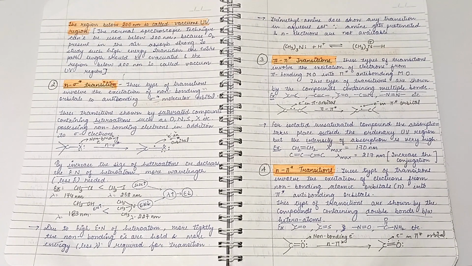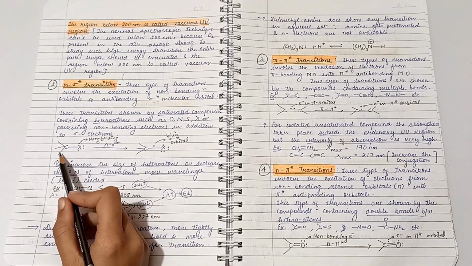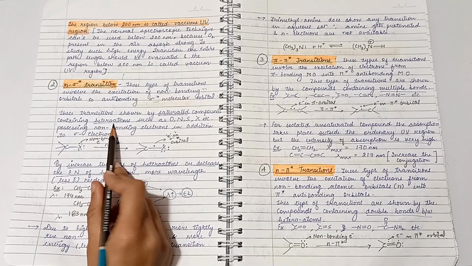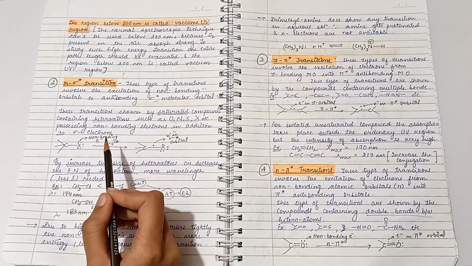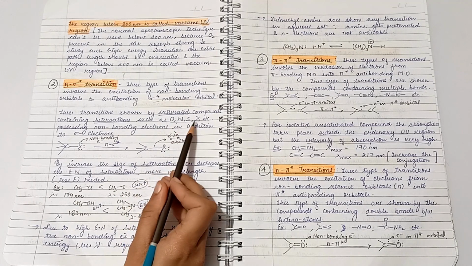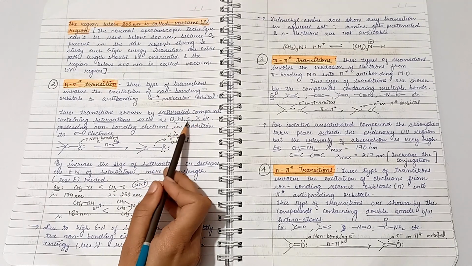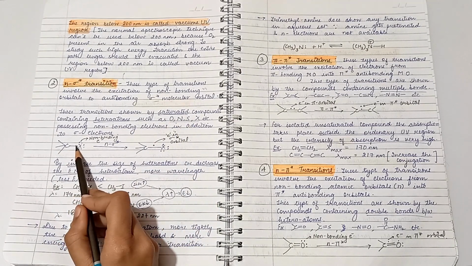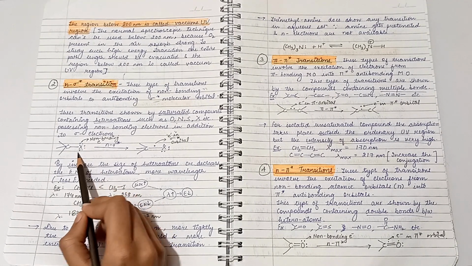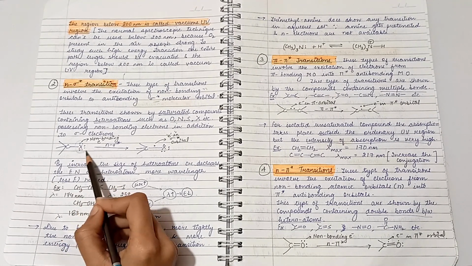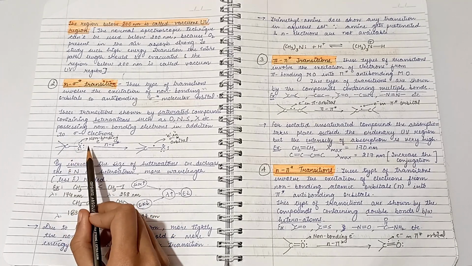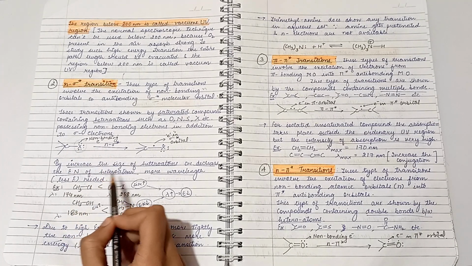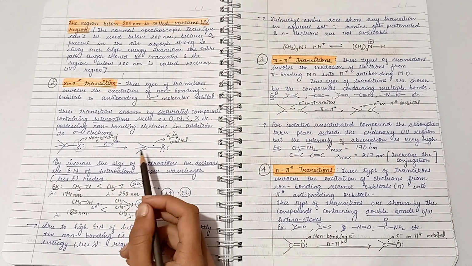So here, saturated means single bond, and heteroatom means all these compounds that have lone pair of electrons on them. You can see oxygen, nitrogen, sulfur, halogen all have lone pair of electrons. So this is a sigma bond, and here we have lone pairs also. These are non-bonding electrons. So the transition from ground state to higher state causes n to sigma star transition.